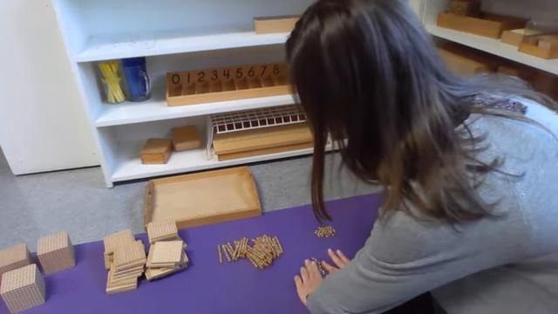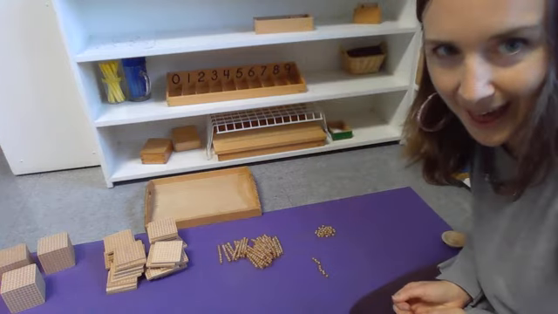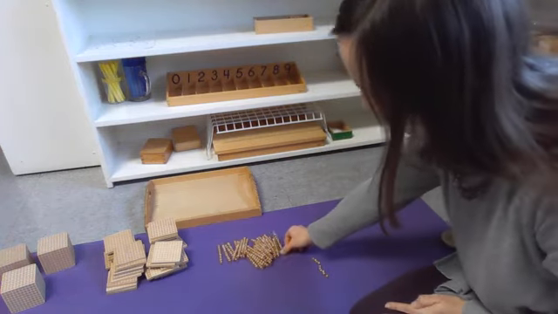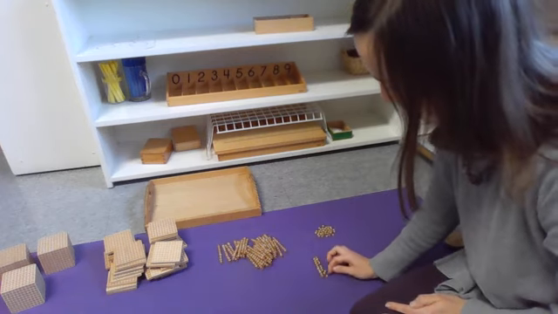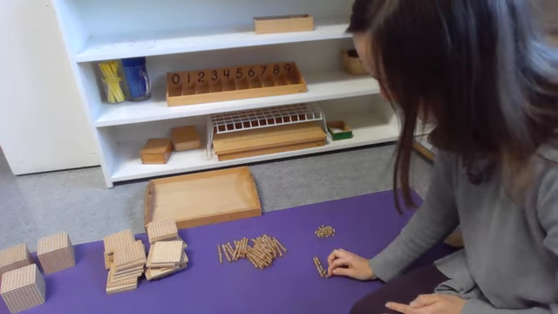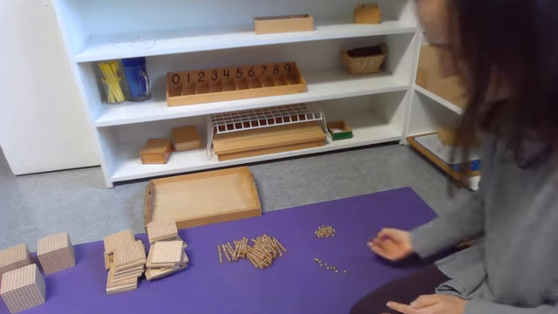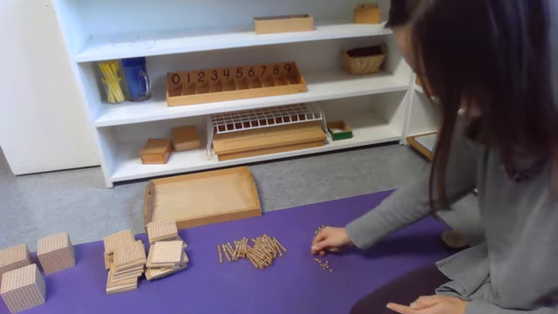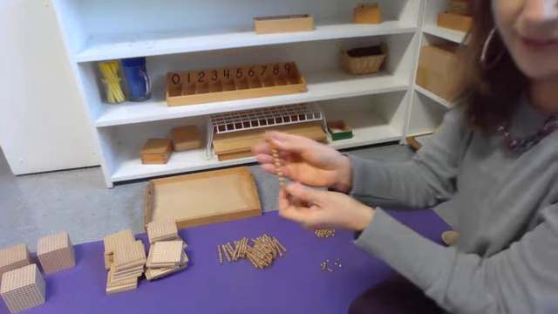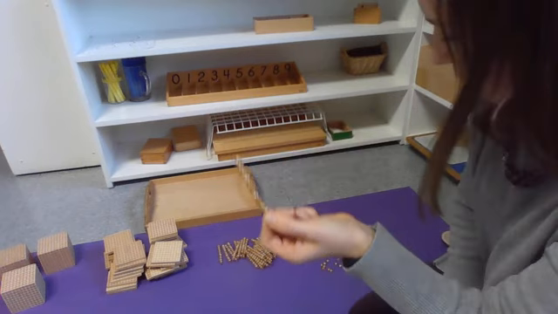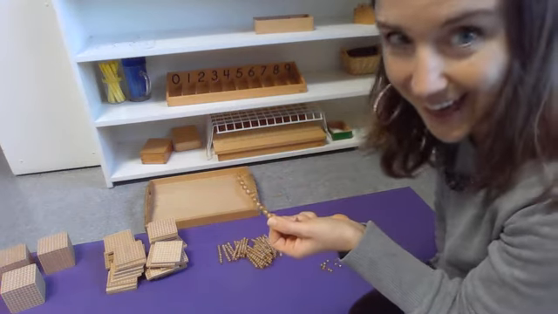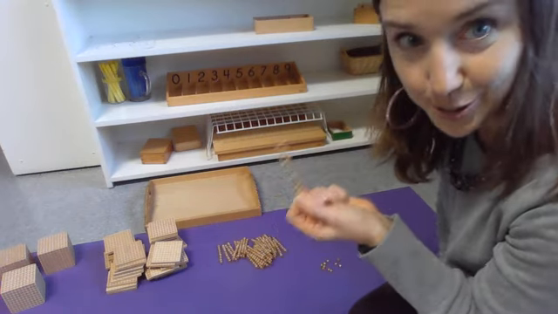10 units is the same as a 10 bar. One 10 bar is the same as 10 ones or 10 units. So they both are 10, they're just grouped in different ways. This is a group of unit beads that can be all moved around, and this is 10 beads that are all connected on a 10 bar. This is an easier way to have 10 because these beads keep rolling away.